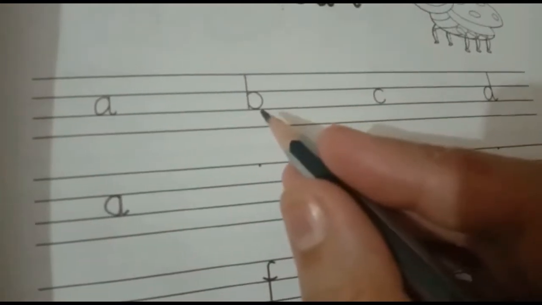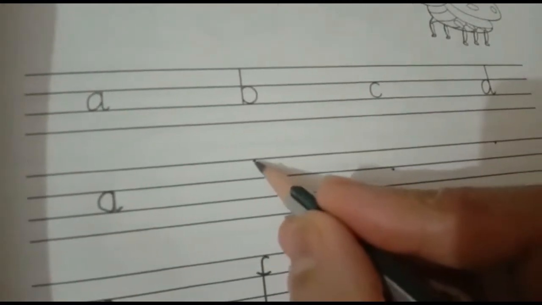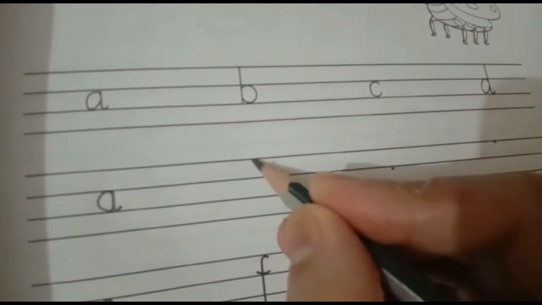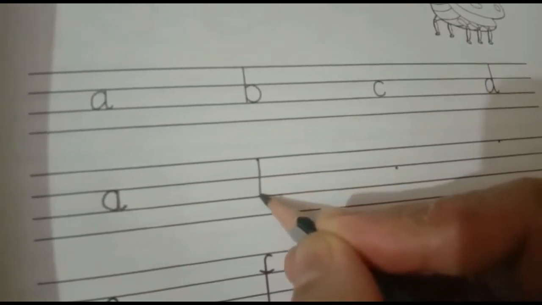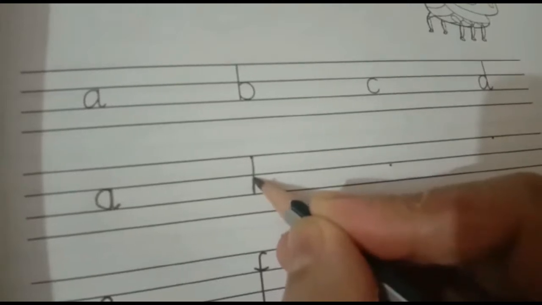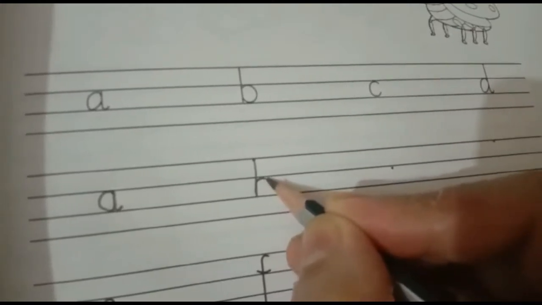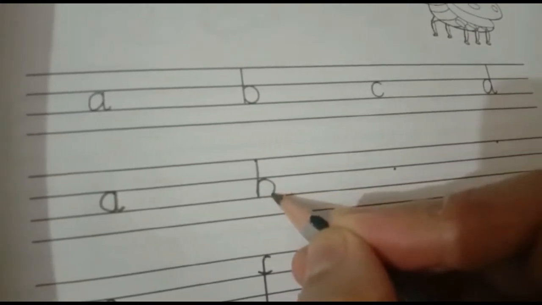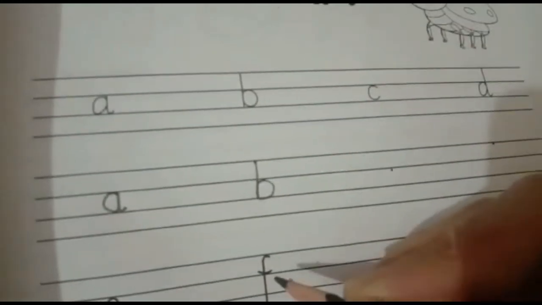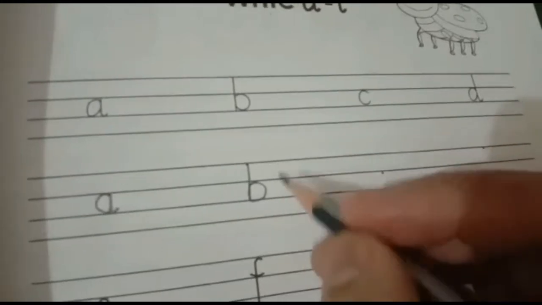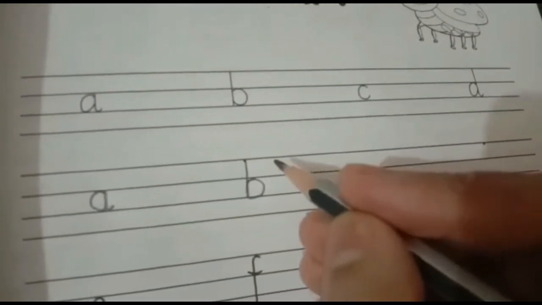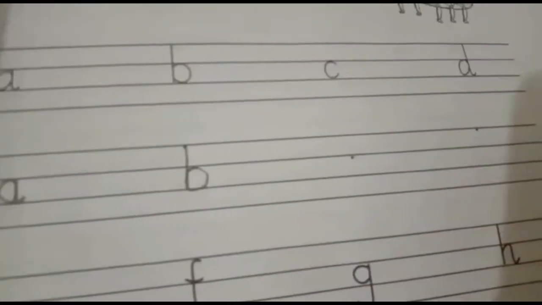Okay, what comes after letter A? Letter B. This is lowercase b. So for lowercase b, first of all, I will start from the top line. Now come down, touch the base line like this. Now go up, touch the middle line, and here I will make a clockwise half circle. Not an anti-clockwise circle. This is a clockwise circle. Yes, the lowercase b should be in the upper 3 lines.